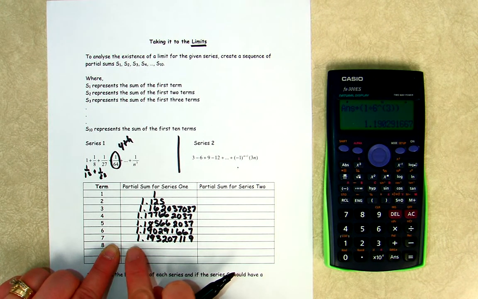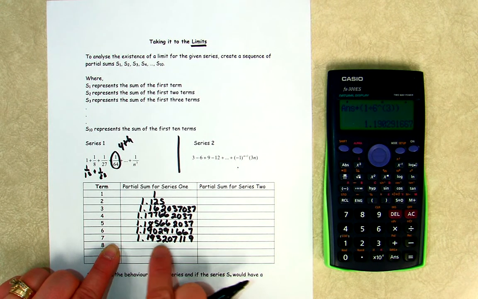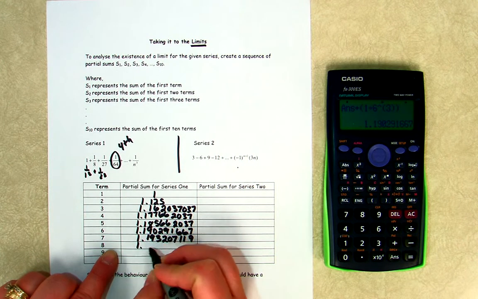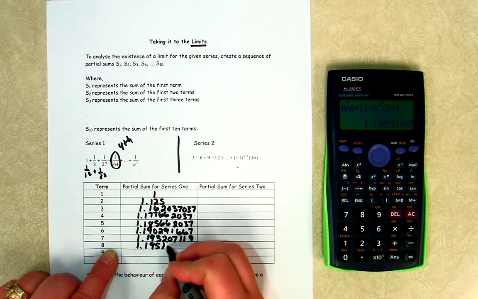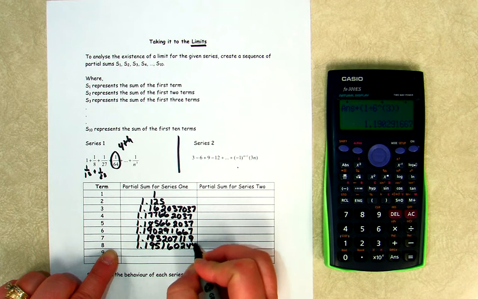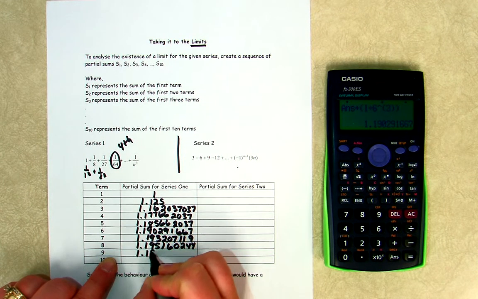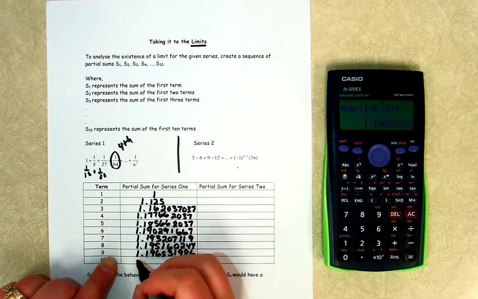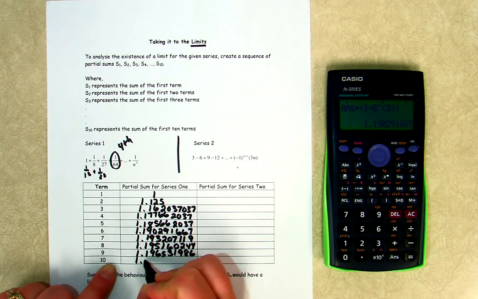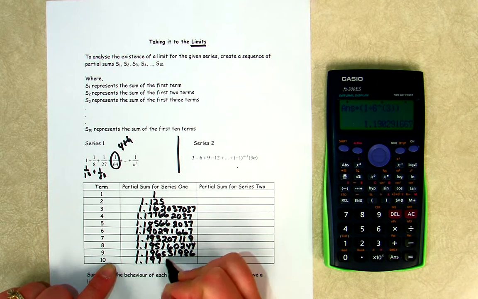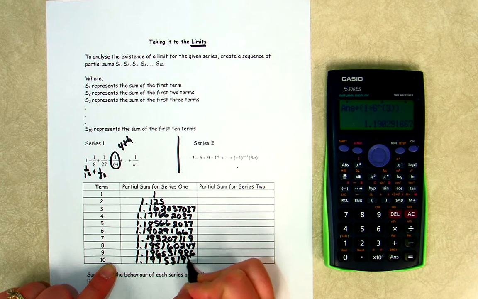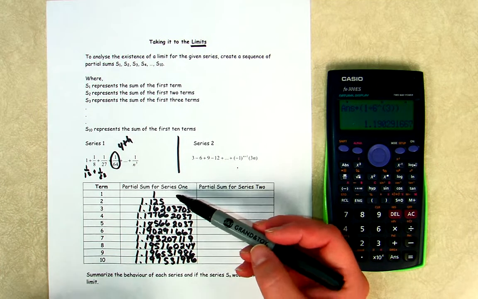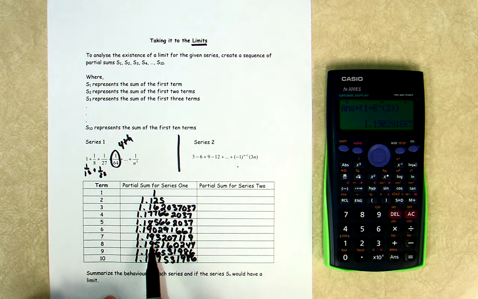So the 7th term is 1.193207119. 8th term is 1.195160244. The 9th is 1.196531986. And then the next one is 1.197531986. So now, if I look at the behavior, I'm going to summarize the behavior of this series.